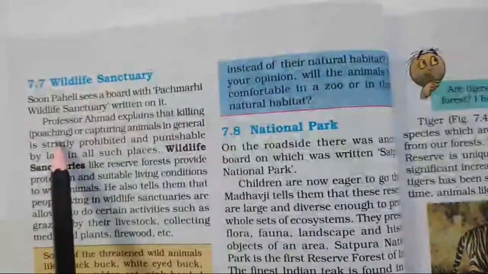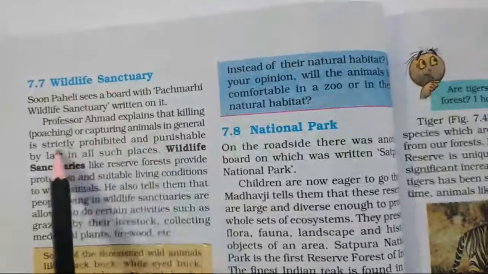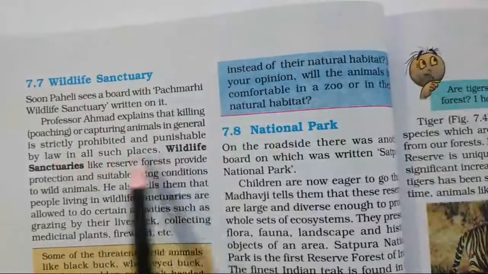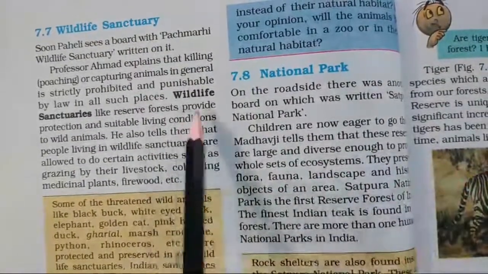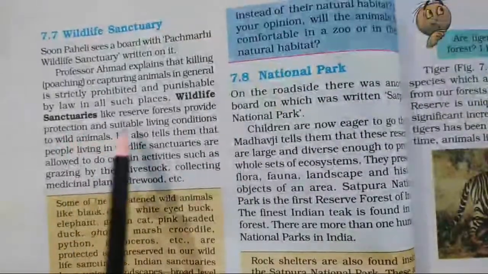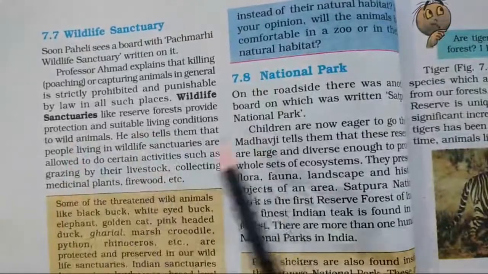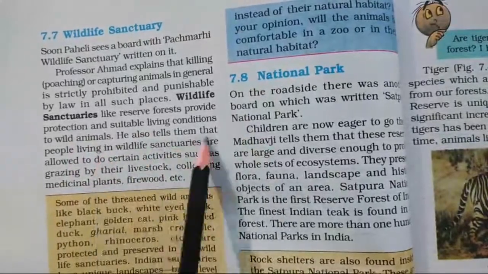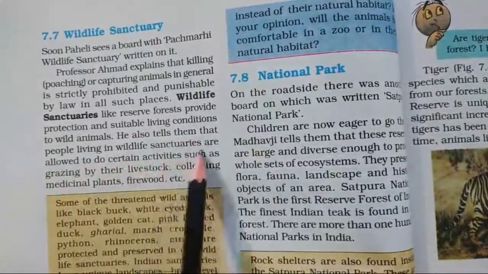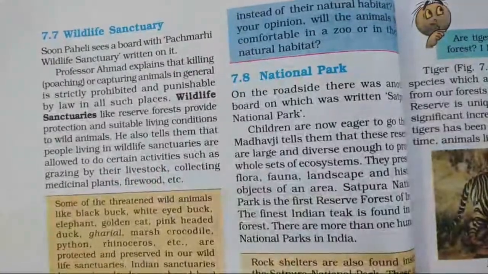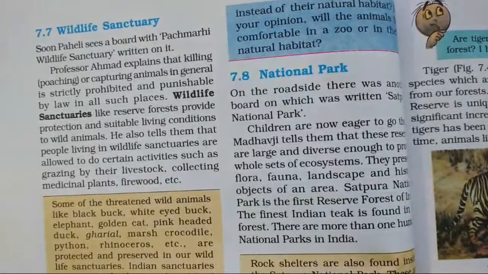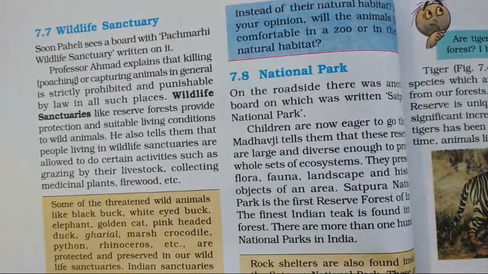Professor explained that killing or capturing animals is strictly prohibited in a wildlife sanctuary. It is also like a protected forest. It gives protection and living conditions to wild animals. And people who are living in the sanctuary are allowed to do certain activities. So wildlife sanctuary is a smaller area compared to the reserve.